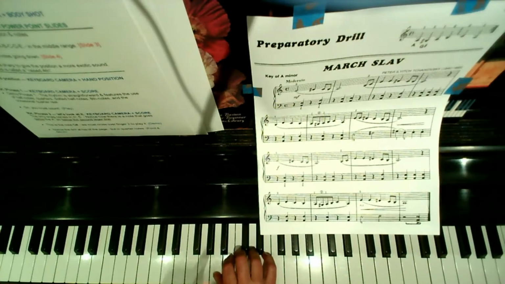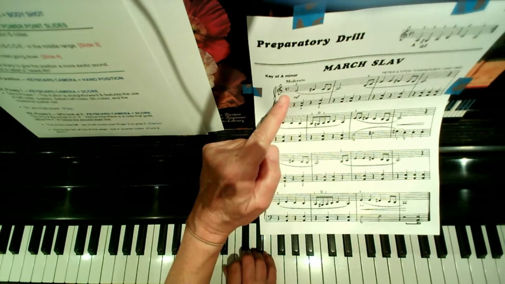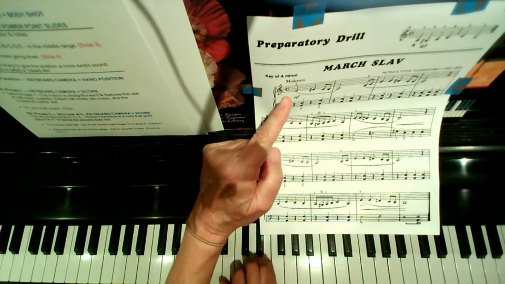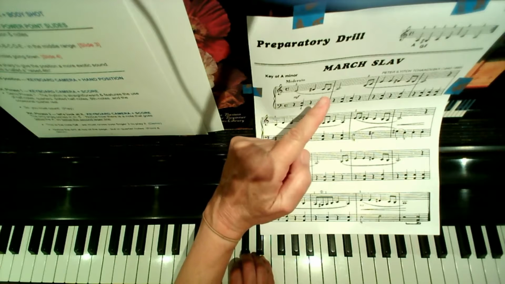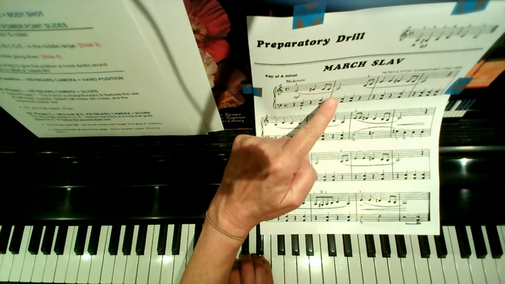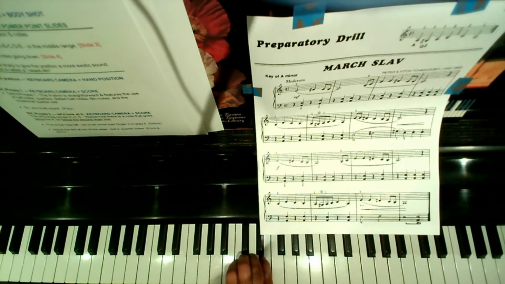If we look at our notes here, we're going to start with our E. And the rhythm is very straightforward. Notice you have quarter notes, a pair of eighth notes, and a dotted half note, and the occasional quarter rest. So you really must count using these 5 notes. Let's take a look at it with our counting.